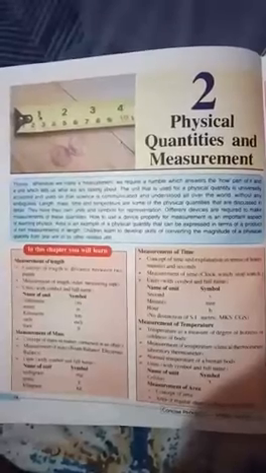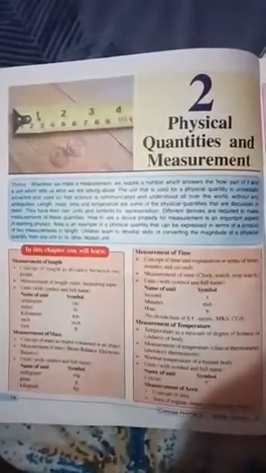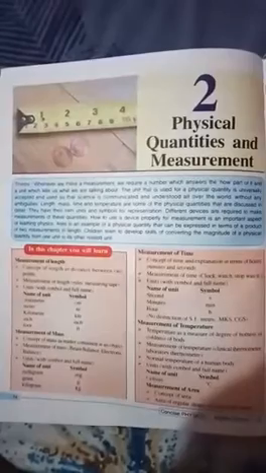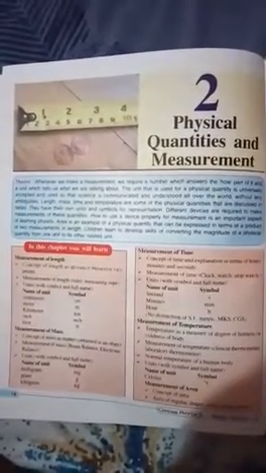Morning students, today we are going to study chapter 2 of physics, that is physical quantities and measurement.